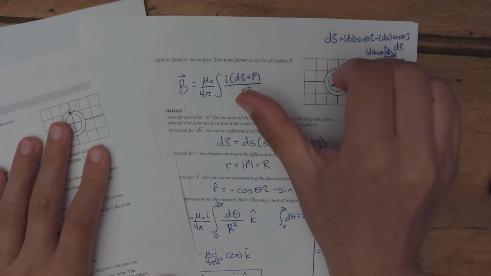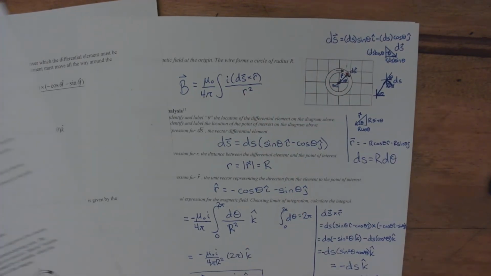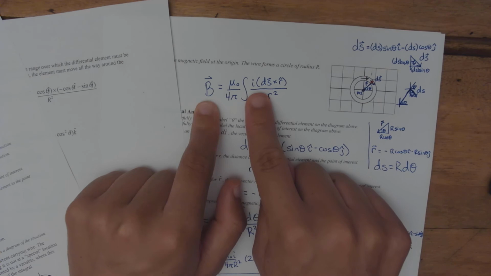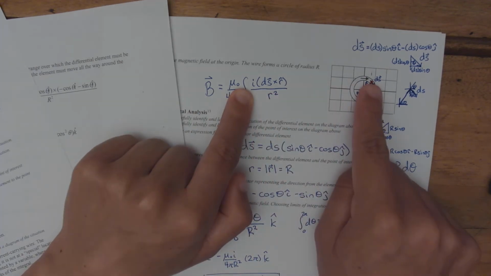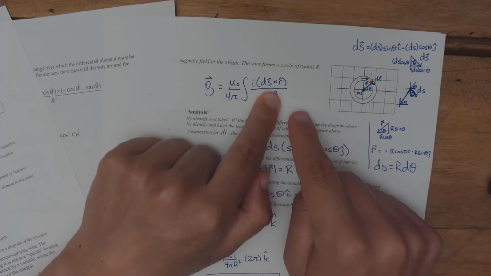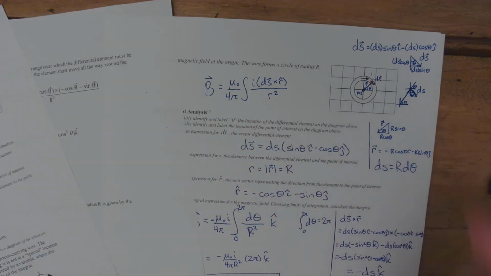As you go around the circle, your fingers are always pointing in at the center. So we have the minus k-hat direction just because the current's going in the opposite direction. This I that we have in the Biot-Savart law is just the magnitude of the current. And then the direction comes from the direction of the vector ds. So ds is pointing in the direction of the current, and I is just the magnitude of the current.